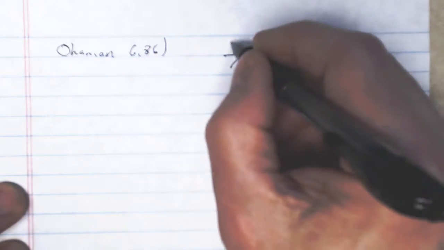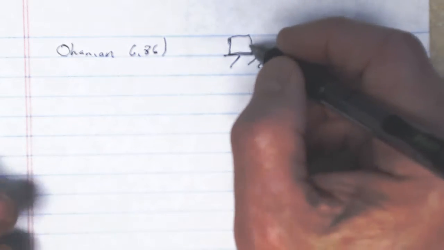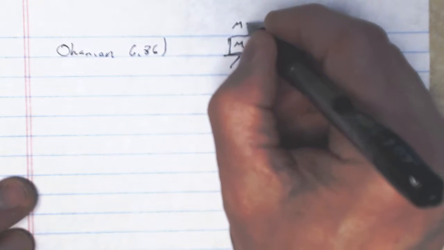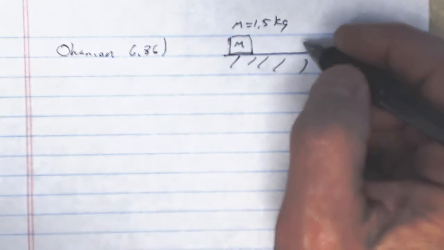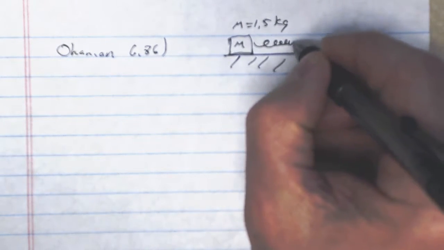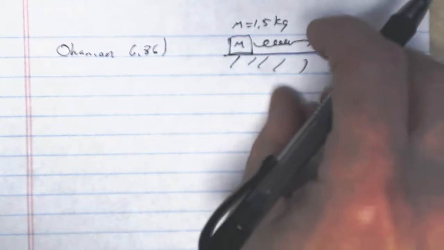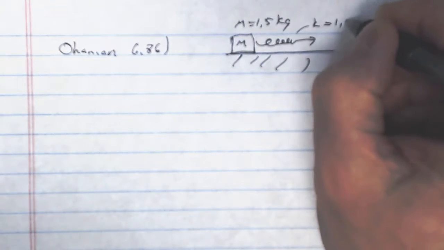Figure 6.86 describes a box, and it has a mass M, with M equals 1.5 kilograms, and it's sitting on a flat surface and being pulled horizontally by a spring. You're pulling the spring off to the right. They give you the spring constant, k equals 1.2 times 10 to the third newtons per meter.